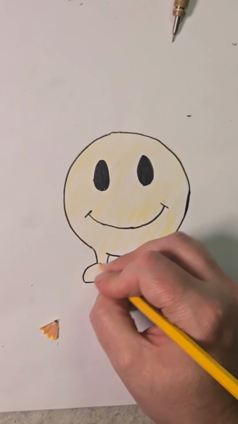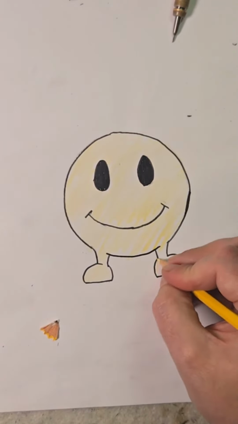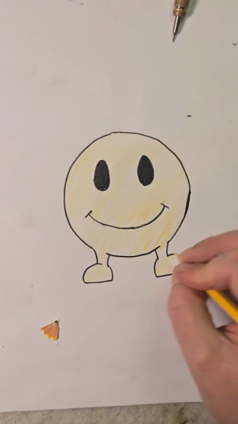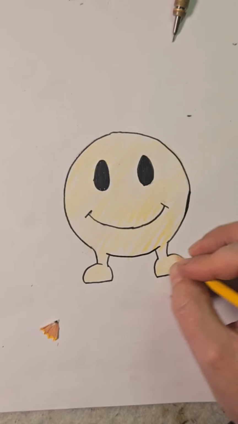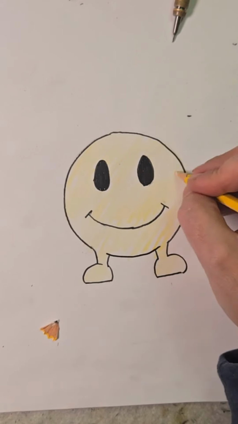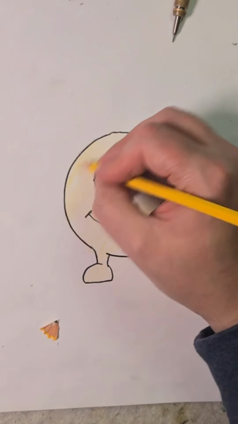What was once a big empty space is now a yellow smiley face.